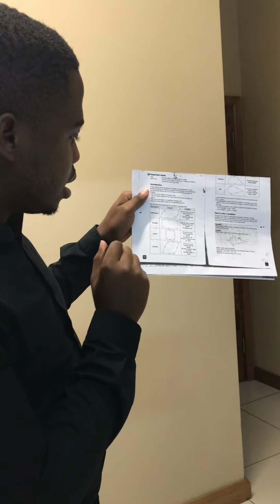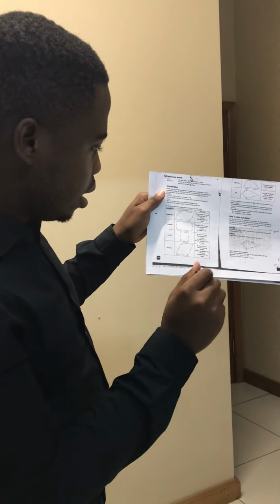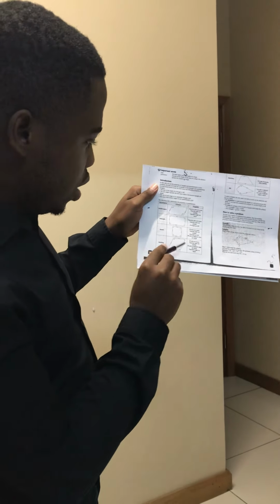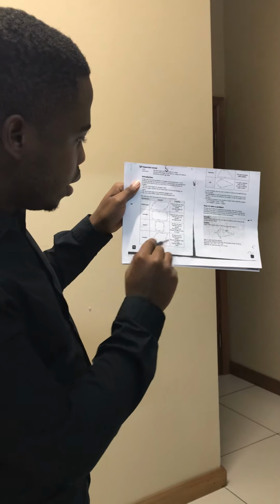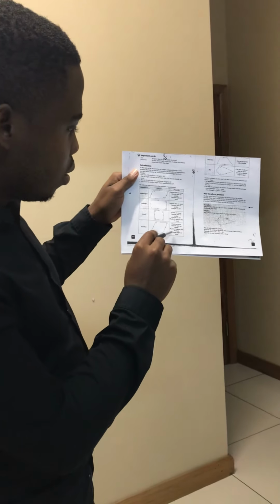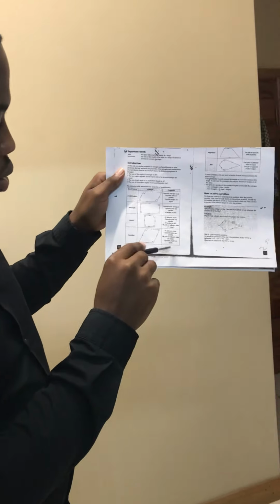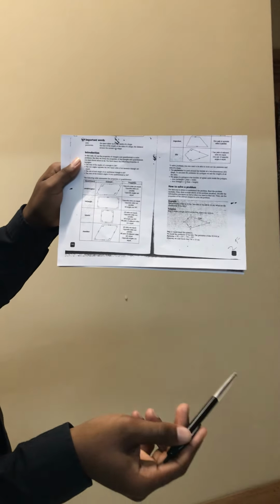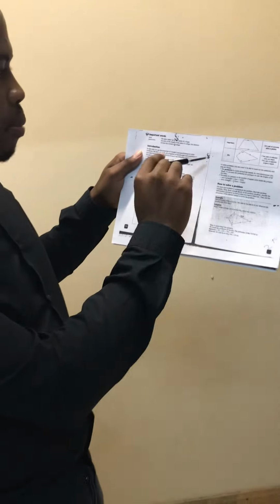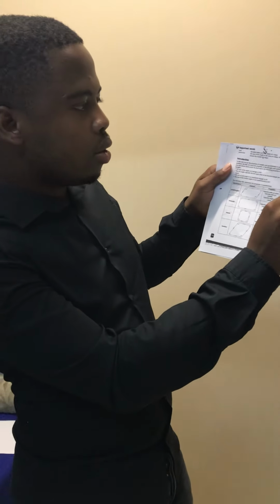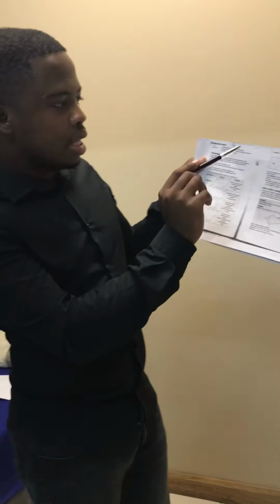Okay, we go to a rhombus. A rhombus is similar to a square, but you're going to notice the difference. All sides are equal, opposite sides are parallel, all pairs of adjacent sides are equal, and opposite angles are also equal. Then we go to a trapezium: one pair of opposite sides is parallel.